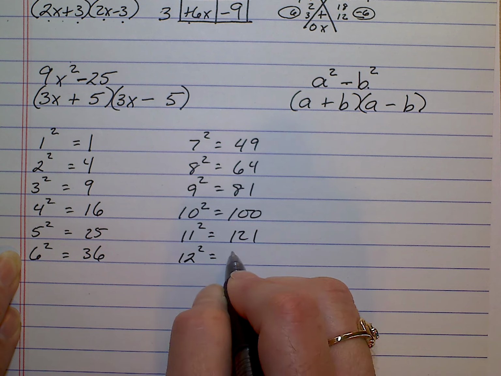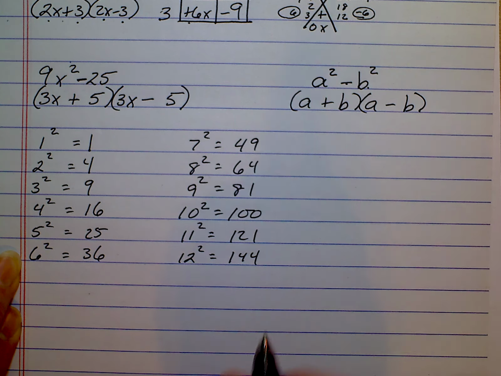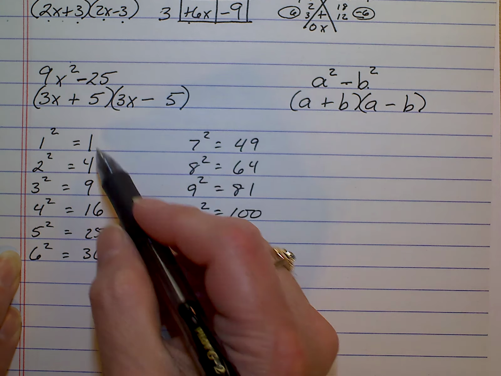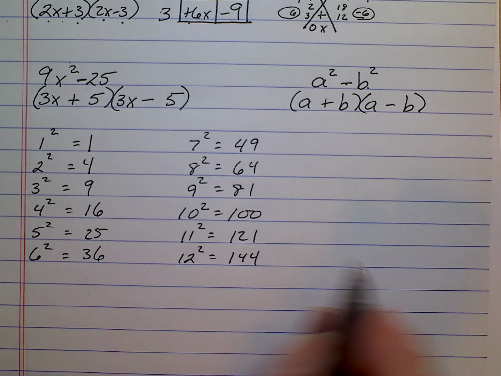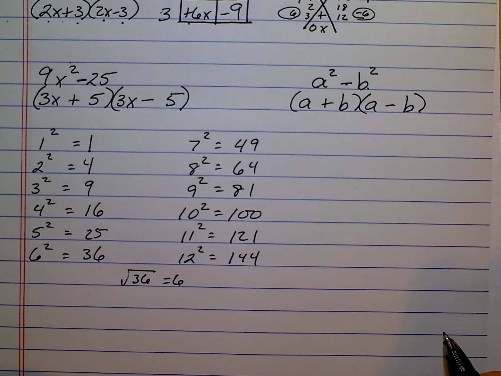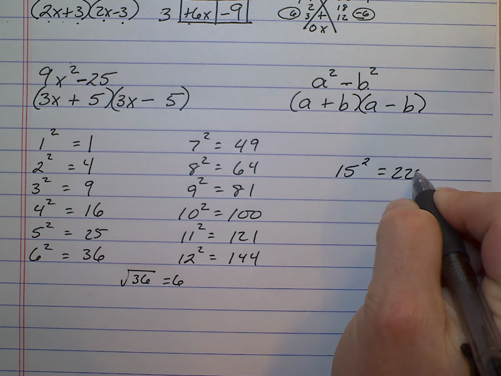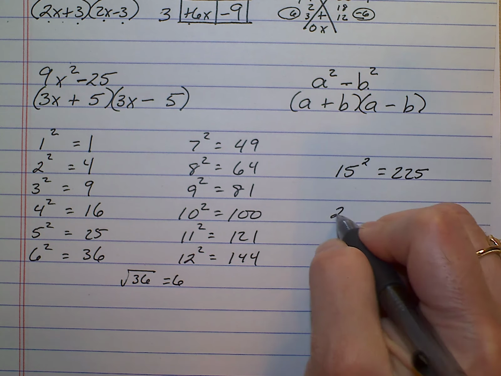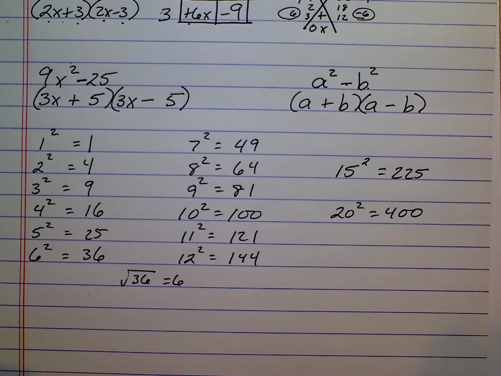12 squared is 144. Now, if you have been using your calculator a lot in the last few years, you may have forgotten this list. But these are perfect squares. What that means is, if I took the square root of 36, it would give me 6. Okay, those are perfect squares. There's a couple others that are kind of handy to know. 15 squared is 225, and 20 squared is 400. Those are just kind of handy to have in your back pocket, but there are some others that are kind of nice in there too.